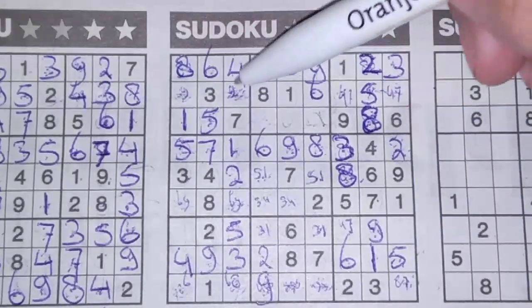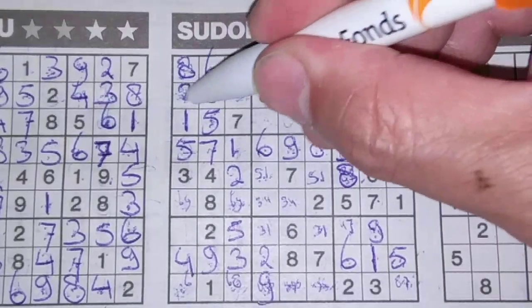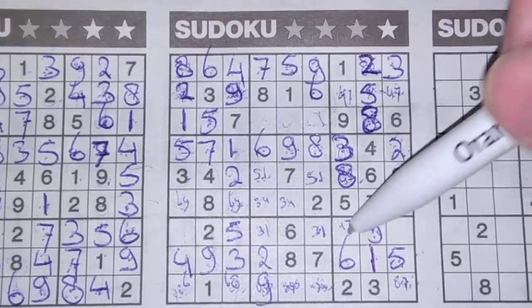2 boxes left, the 9 and the 2. We have a 2 here. No 2 there. 2 should be here. And the 9 goes there. 4, 7, 4, 7, 4, 7.